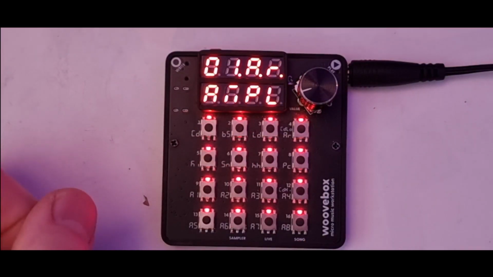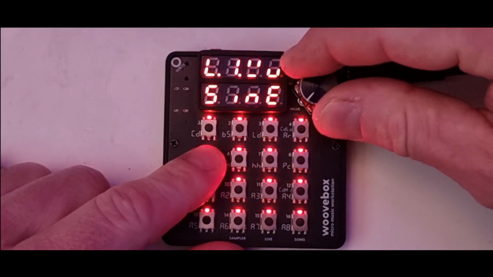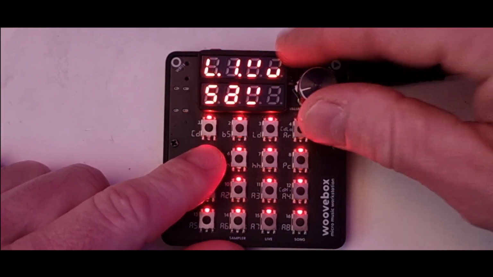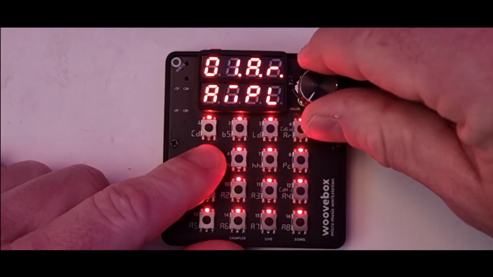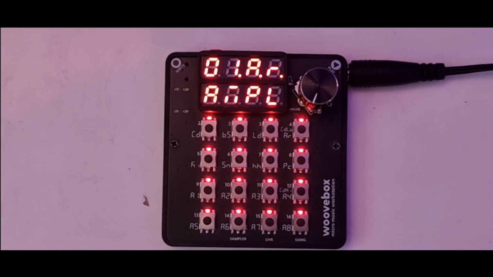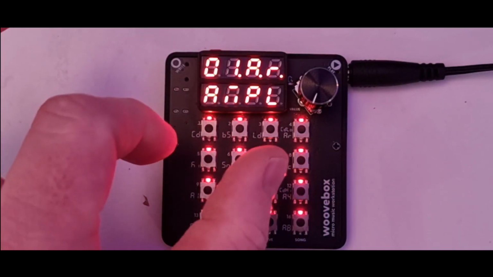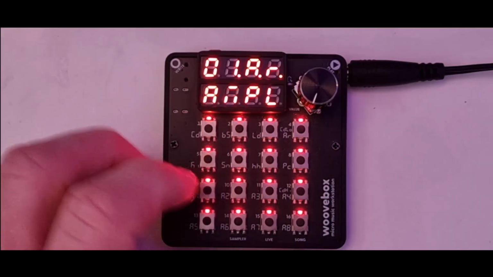Then the second row is our LFO. The first one is the different shape. We've got noise, sine wave, triangle, saw and square. Let's go sine. So this is going to basically turn the volume up and down depending on the rate of the LFO. If this is like your volume knob, your LFO is basically turning it up and down.